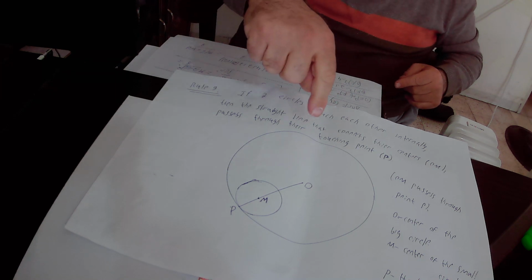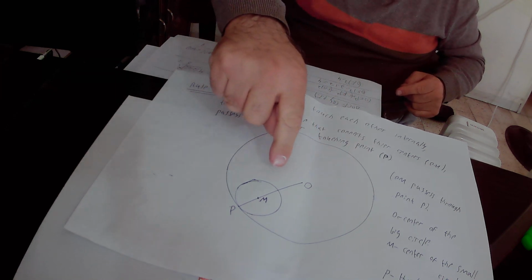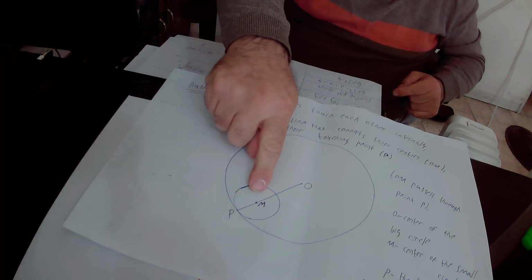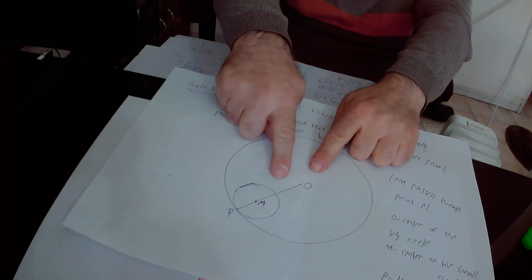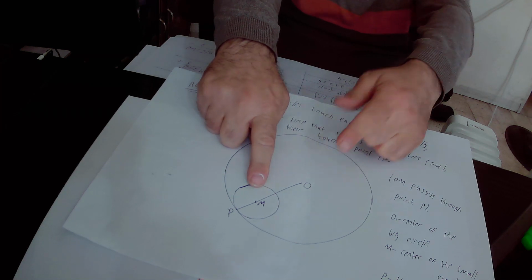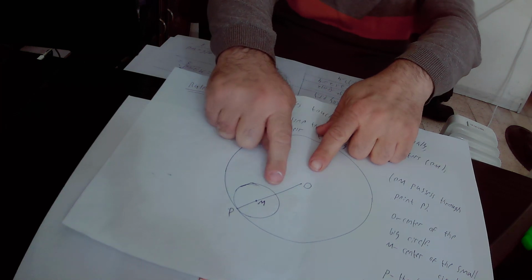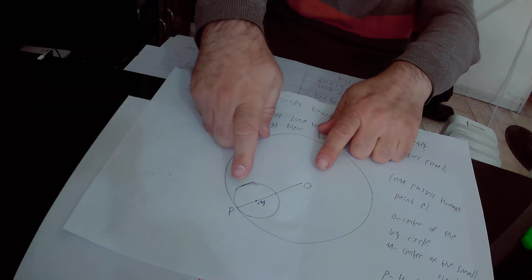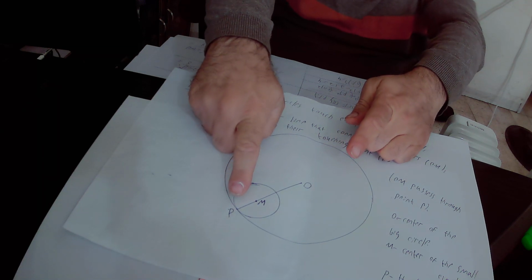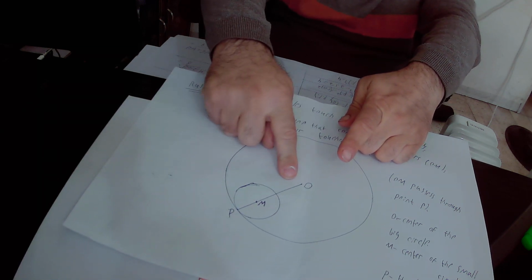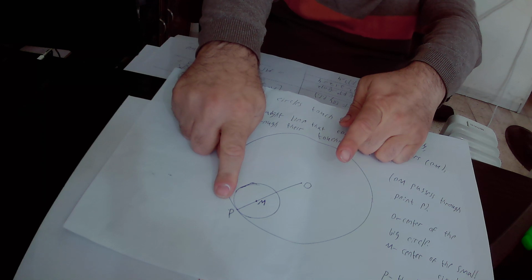The center of this big circle is here at point O, the center of this small circle is here at point M, and the straight line that connects their centers together is the straight line OM. And according to this rule 9, the straight line OM must pass through their touching point, it's actually point P. Or OMP is one straight line.